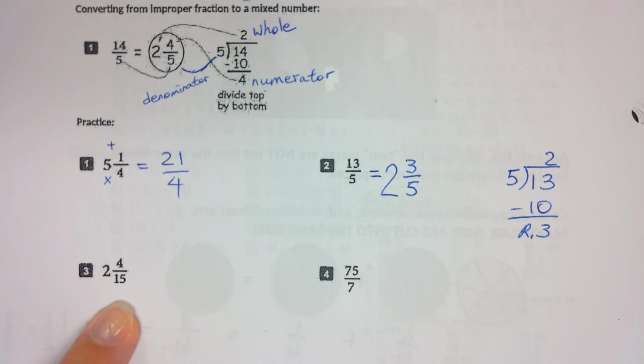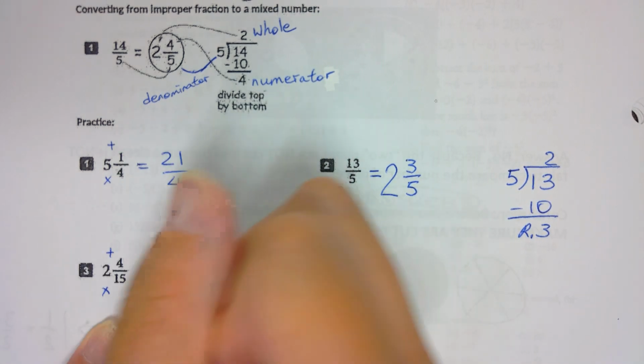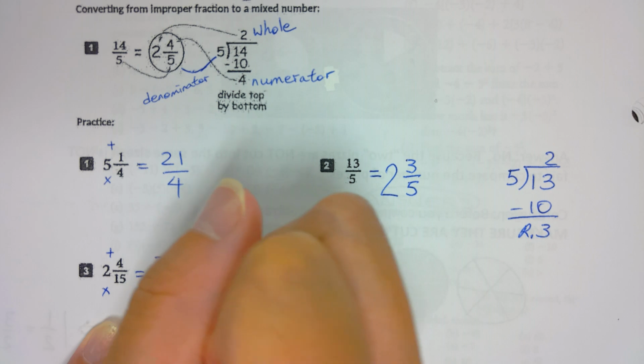Abraham. Multiply 15 by 2. And then add the 4. So 34. Perfect.